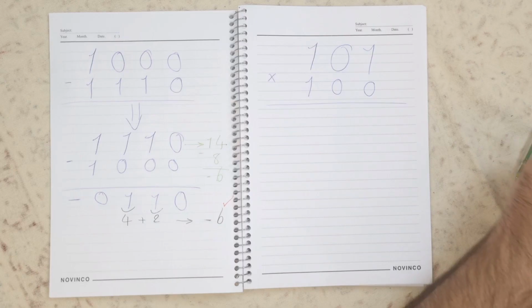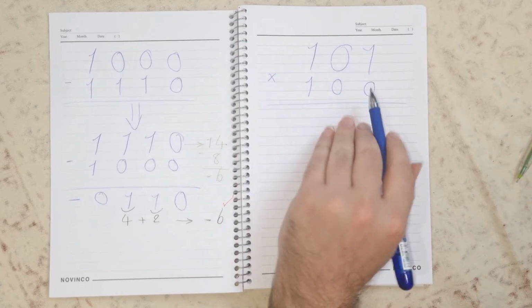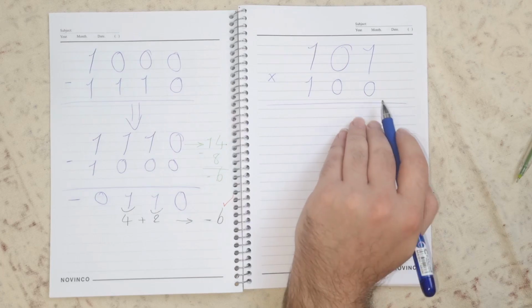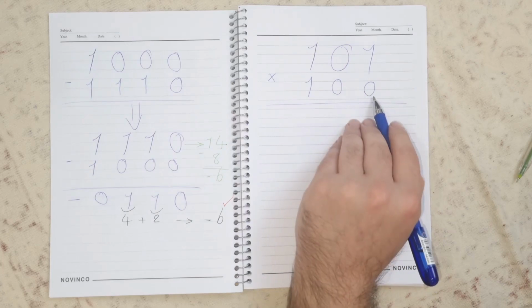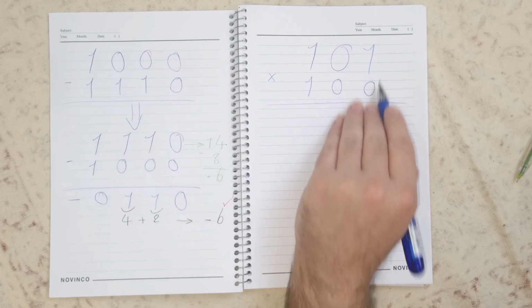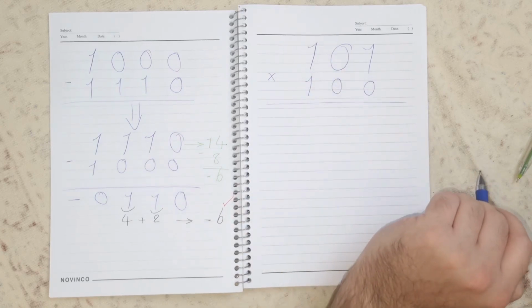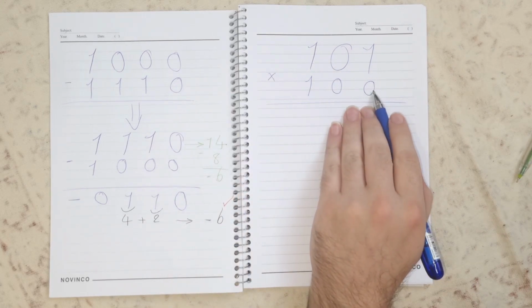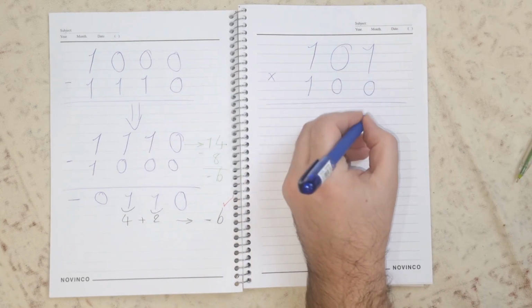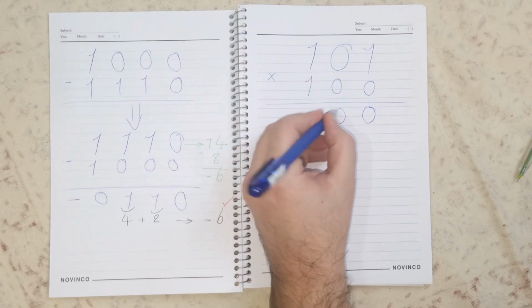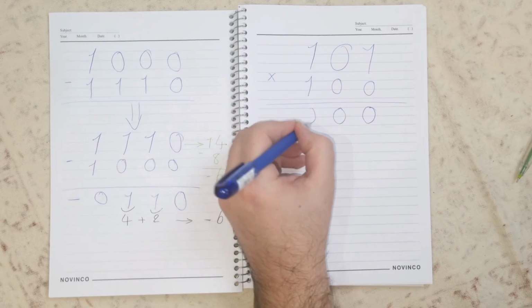Just like the decimal case, we start with this one, which is LSB, and multiply this 0 to all of the 3 digits that we have at the top side. So 0 multiplied by 1 is 0, 0 by 0, and 0 by 1.